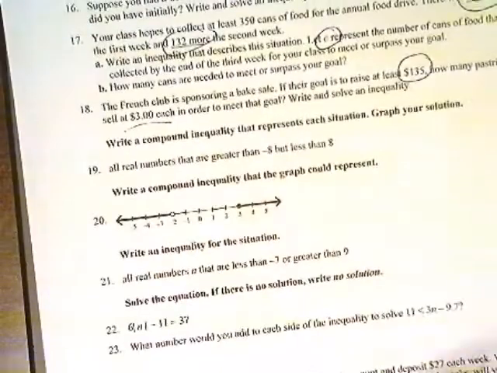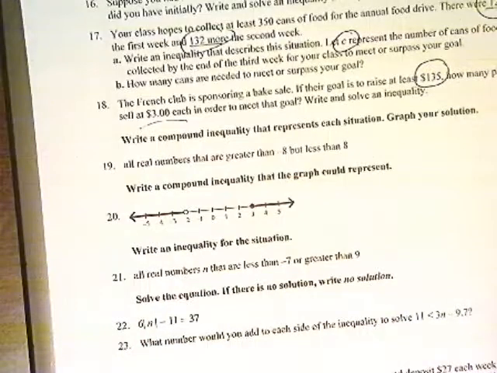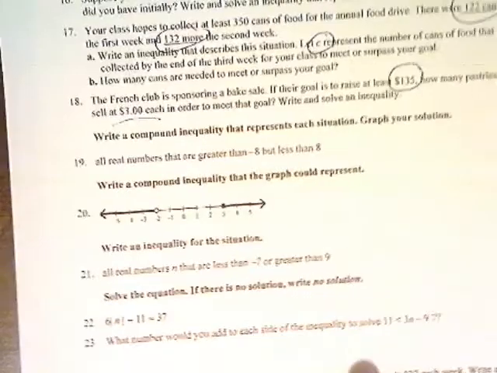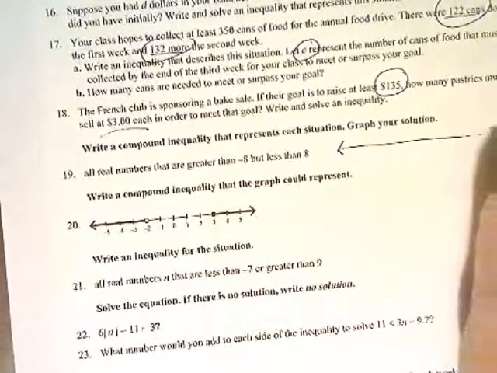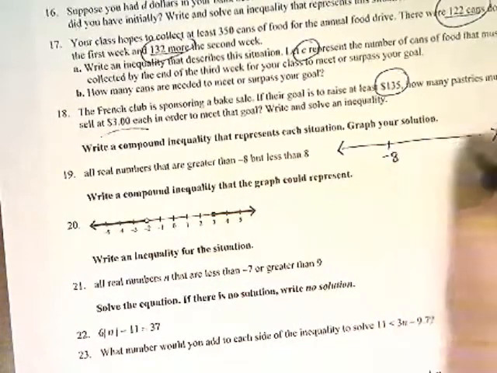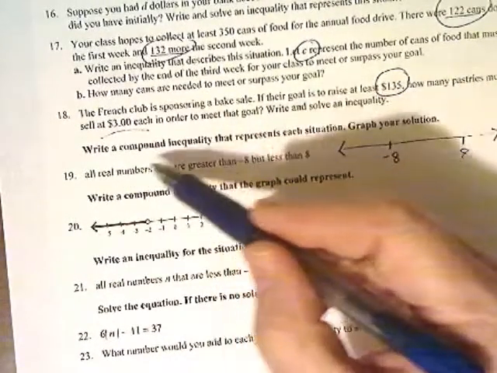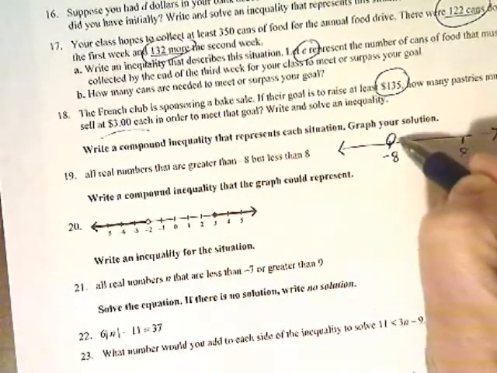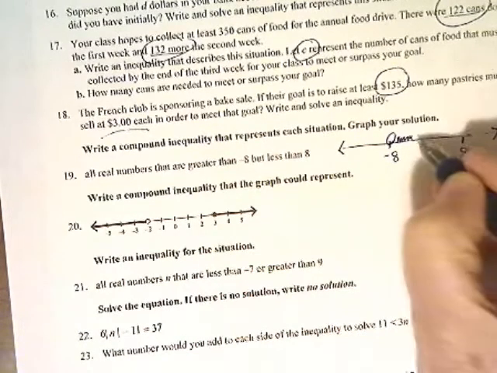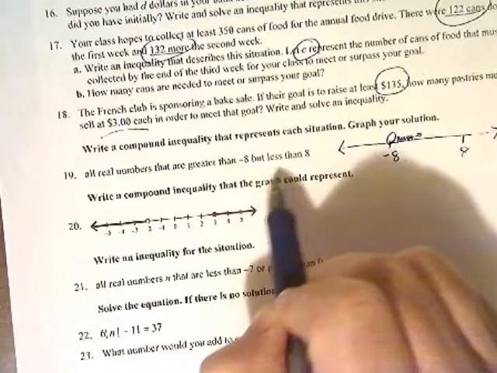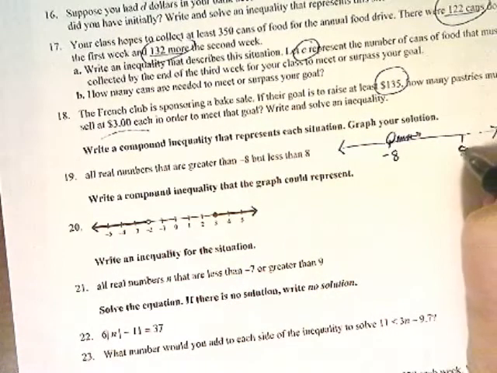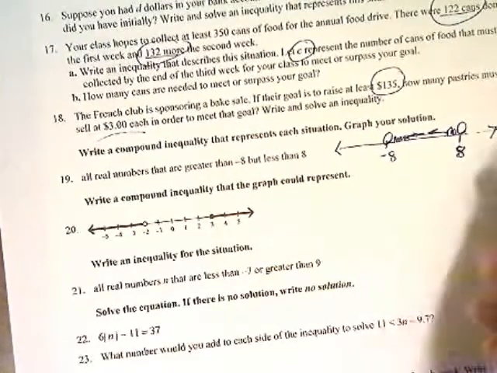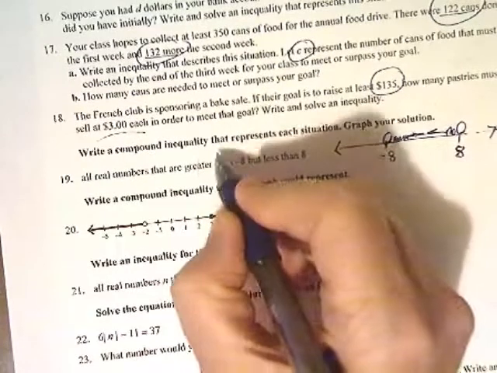Number 19 says all real numbers that are greater than negative 8 but less than 8. They want you to write a compound inequality. So they also want you to graph it. I think it'd be easier to graph it first. We've got negative 8 and we've got 8. All real numbers that are greater than negative 8. So it can't be negative 8. Got to be bigger than negative 8. So it's on this side, all that direction. But less than 8. Can't be 8. Got to be less than 8. So that's my graph.